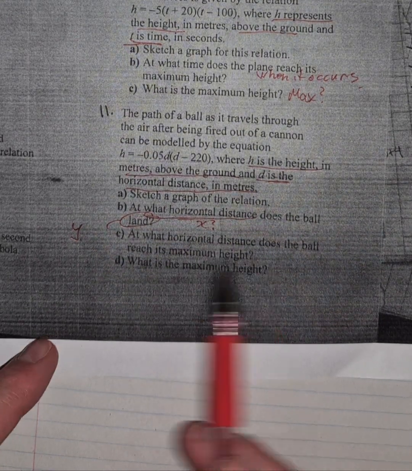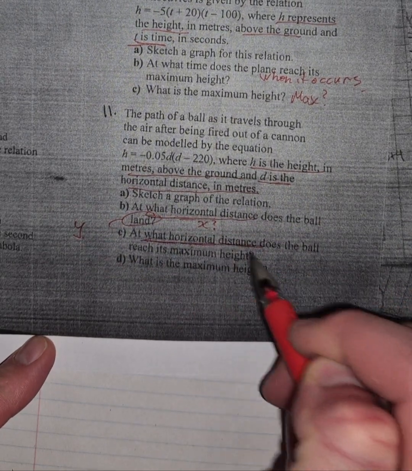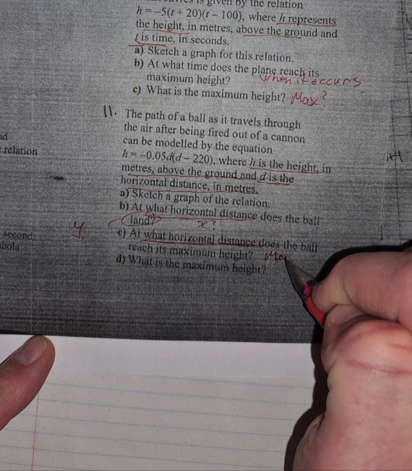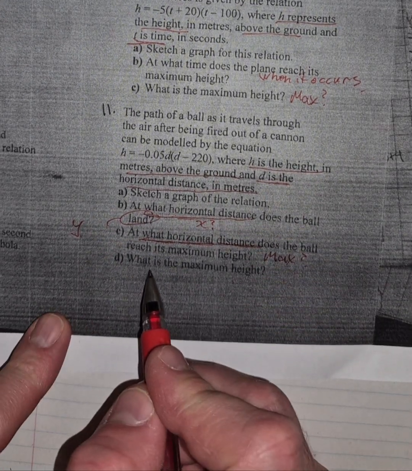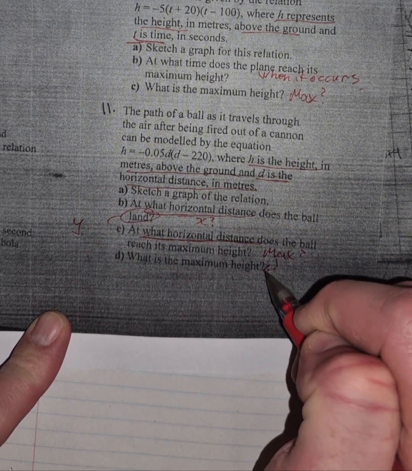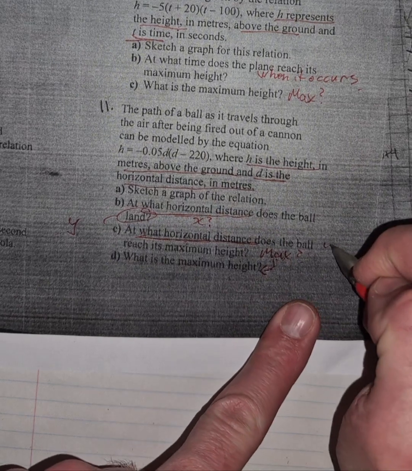At what horizontal distance, so again, what horizontal distance, so at what x does the ball reach its maximum height? So here it's asking for the max. Once again, we need the vertex. What is the maximum height? Oh, sorry, so that's this one, right? This is the max, and this is saying at what x does it happen? So when it occurs.